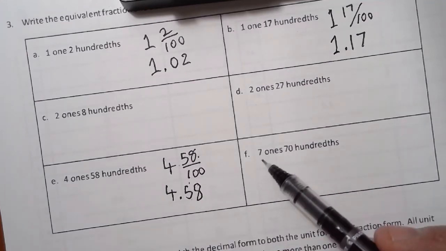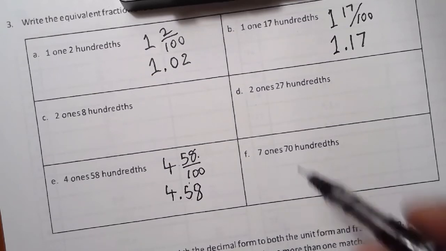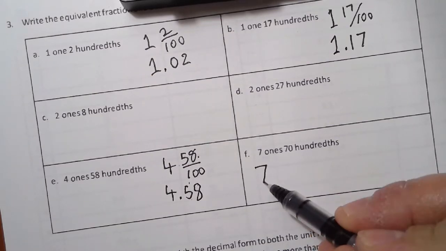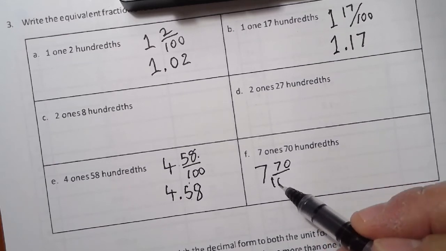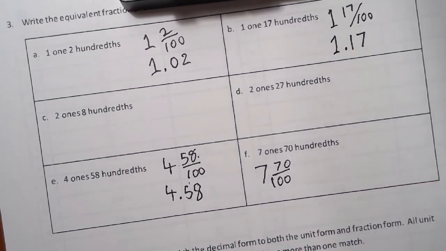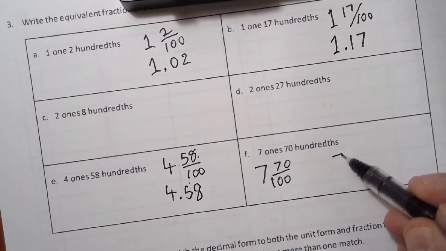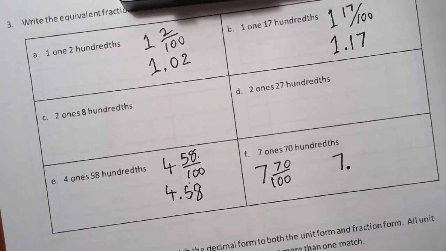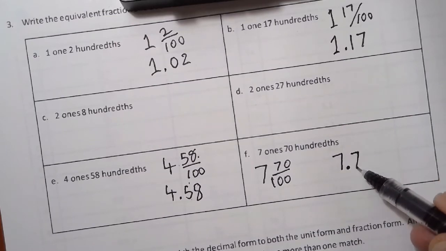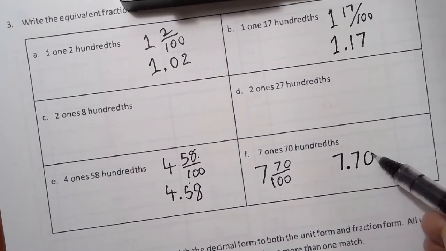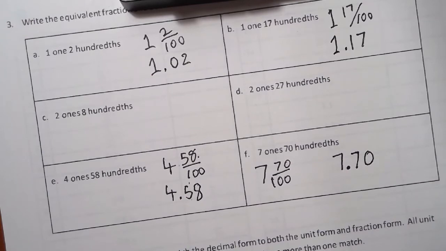Let's do the last one. F says 7 ones and 70 hundredths. I accidentally put a decimal point there. Okay, so that means 7 in the ones place, decimal point. There is 7 tenths and 0 hundredths. That represents 70 hundredths. Or you could say $7.70, 70 pennies out of 100 pennies.